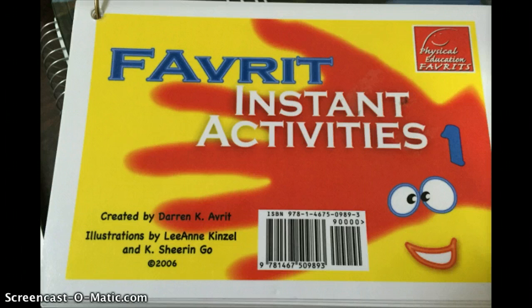I picked a teacher resource. It's a book or a pamphlet that has a lot of instant activities. It's called Favorite Instant Activities. It was originally created for physical education, and it has a lot of ways for students to be continuously moving and have them work on different motor skills without having a whole lot of equipment.